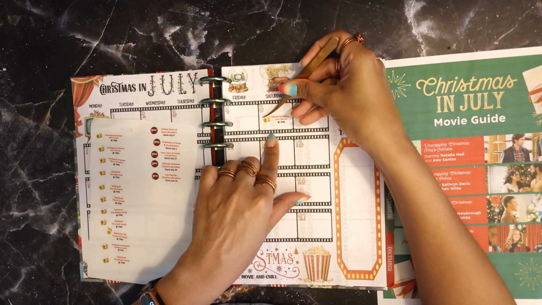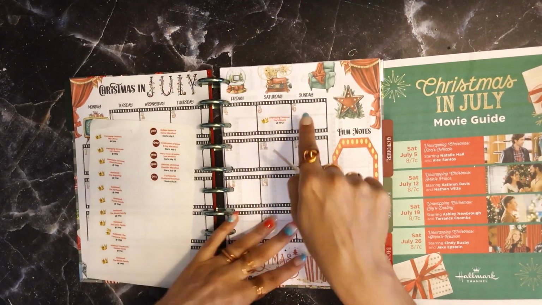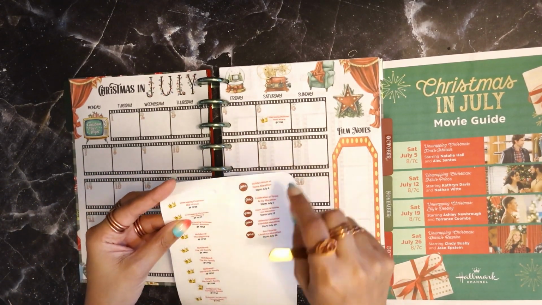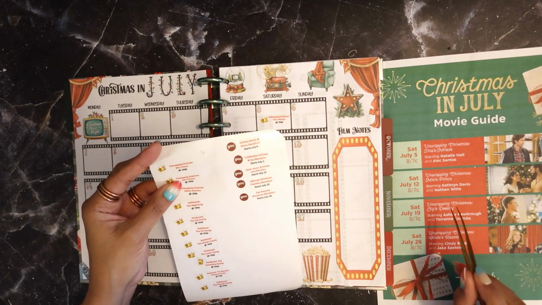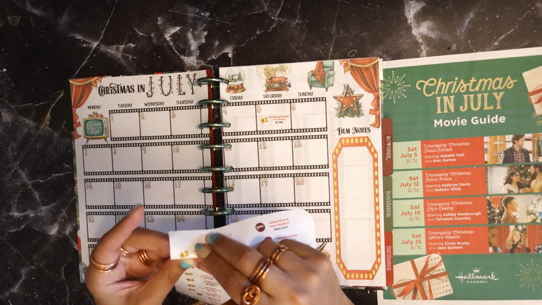And again, I kind of cut these because I thought I needed to, but now I realize I didn't. So, but I think for the vertical, the weeklies, I think I need to, but for the monthly, I didn't need to. Okay, let's see. Unwrapping Christmas, Mia's Prince airs on July the 12th.